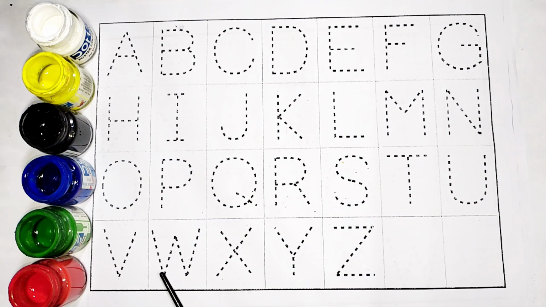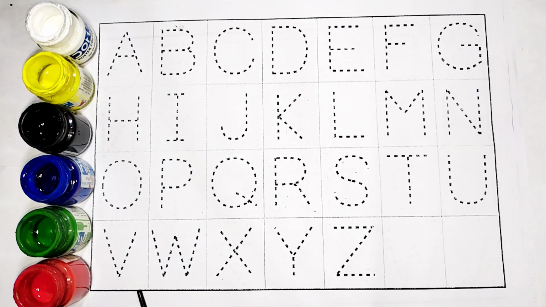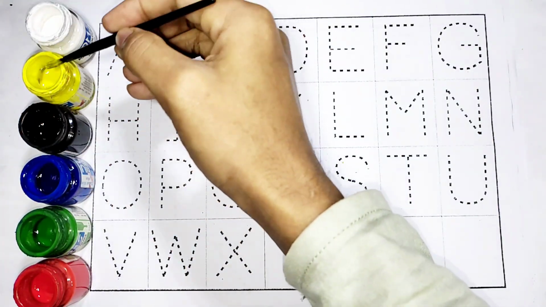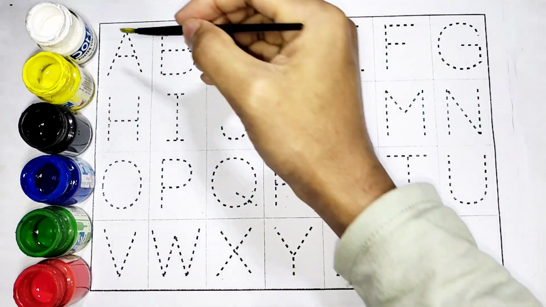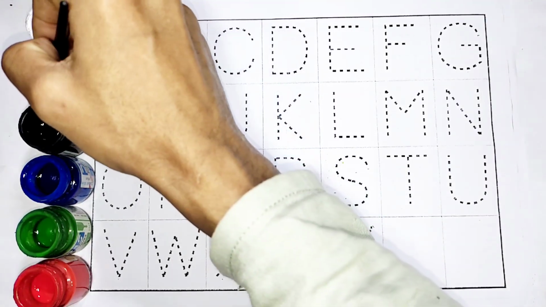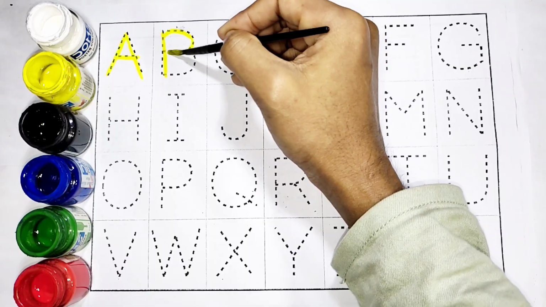Kids, now we are coloring and drawing alphabets A to Z. First we are using the color of yellow, and now we draw the capital letter alphabet A. A for apple, A for ant. And the next one is B. B for ball, B for bat.